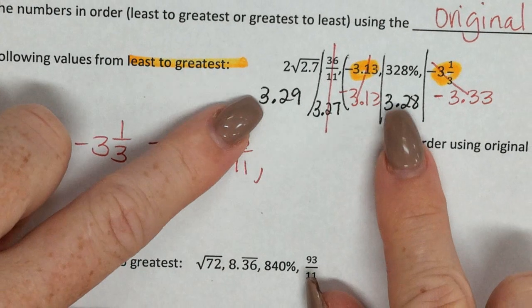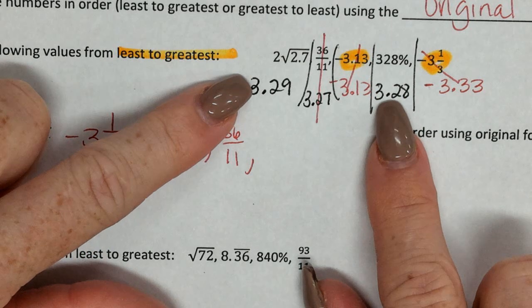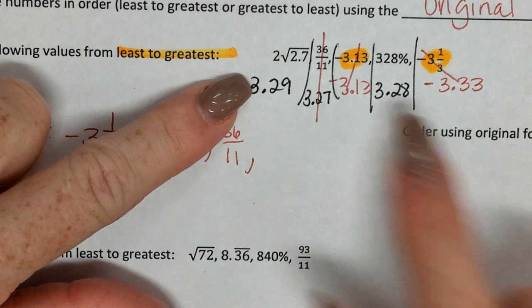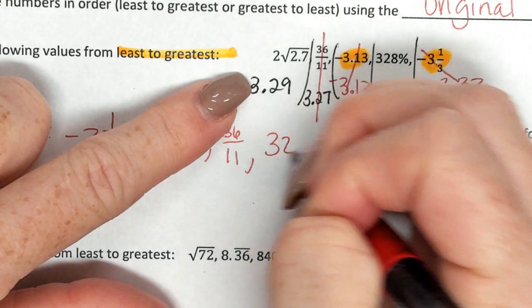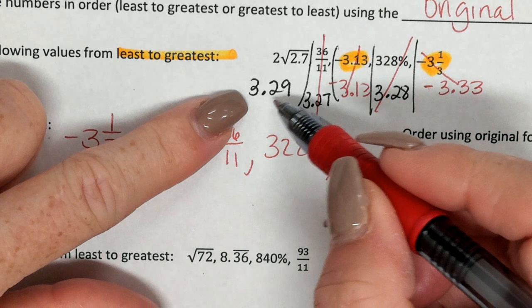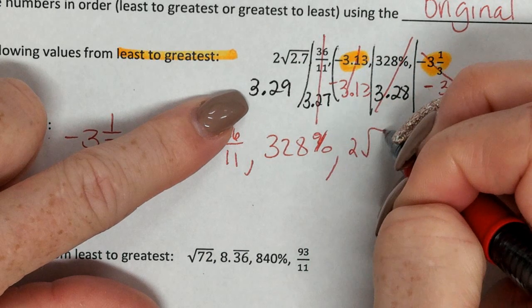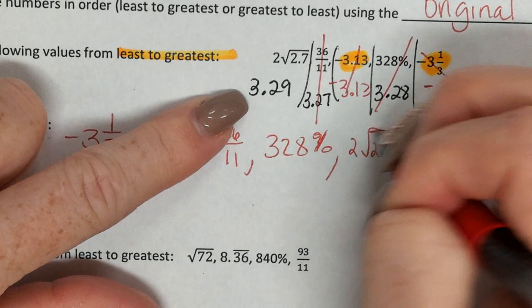Now which one's worth the least? All right, so I put it in its original form, which is that percent, so 328%. And then the last one, of course, is the 3.29, and I write it just like this, 2 square root of 2.7.